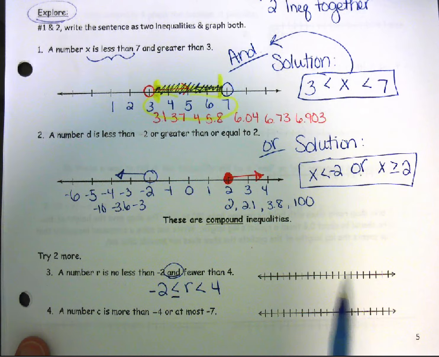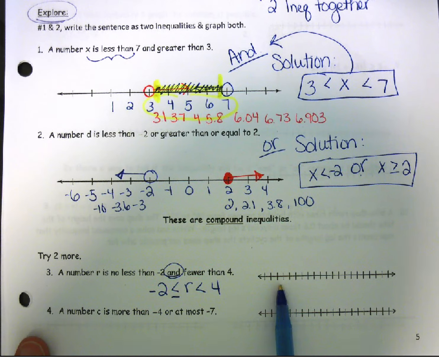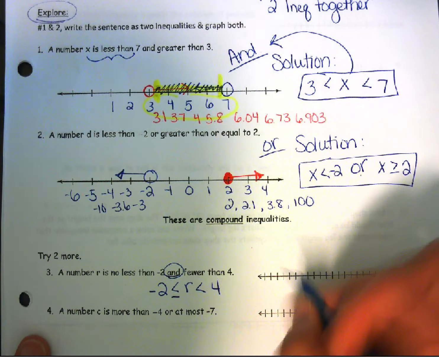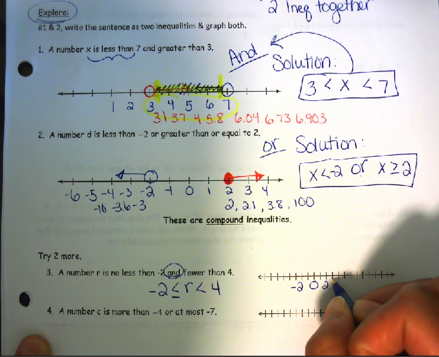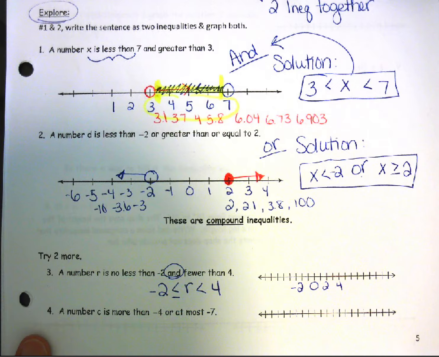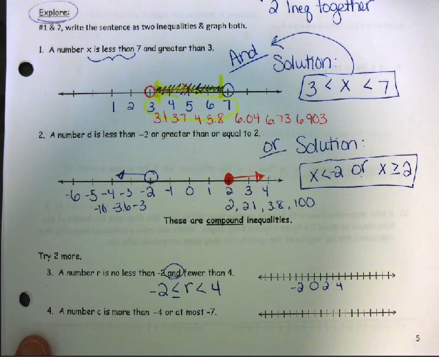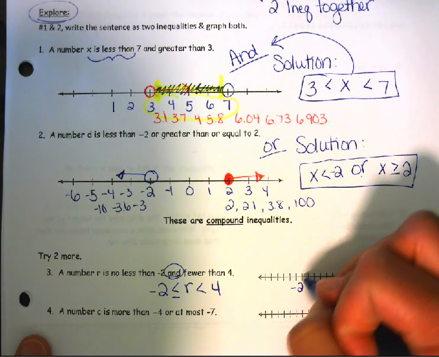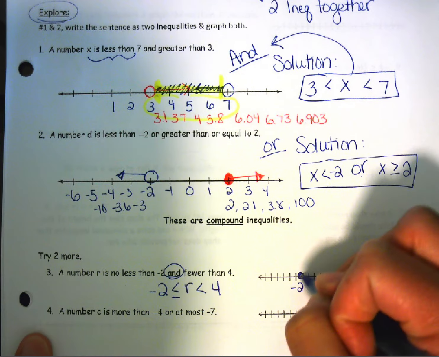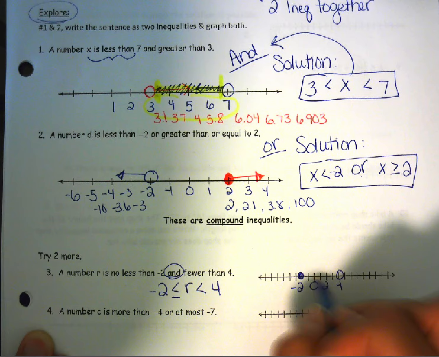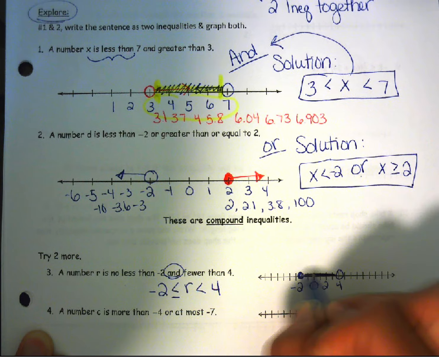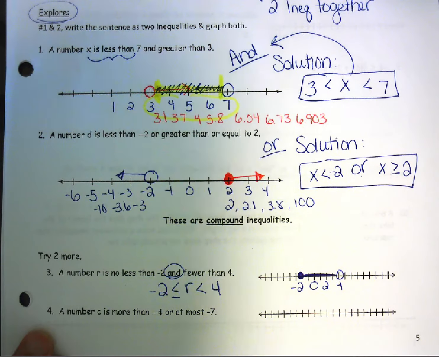Now over here on my number line, I don't expect you guys to number all of these, but go ahead and do at least, so I have -2, -1, 0, 1, 2, 3, 4. Do make sure that you're spacing them out appropriately, but I don't expect you to label every single thing. So we're going to put a filled in circle at -2. We're going to put an open circle at 4. And then because this is the and, it's going to be everything in between. And there would be my answer.